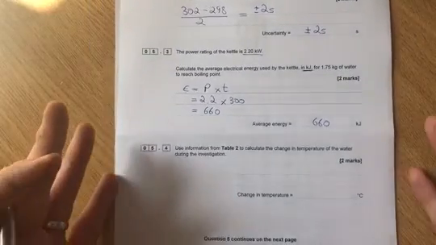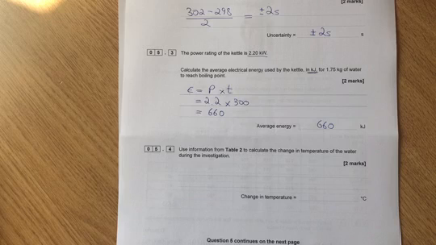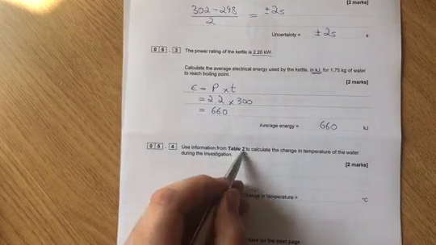5.4 then is asking you to work out the change in temperature of the water during that investigation. For this, you need to take into account the mass times the change in temperature bit, and if you divide that by mass, well, you end up left with the change in temperature. So we need to use the information from table 2 to do this.